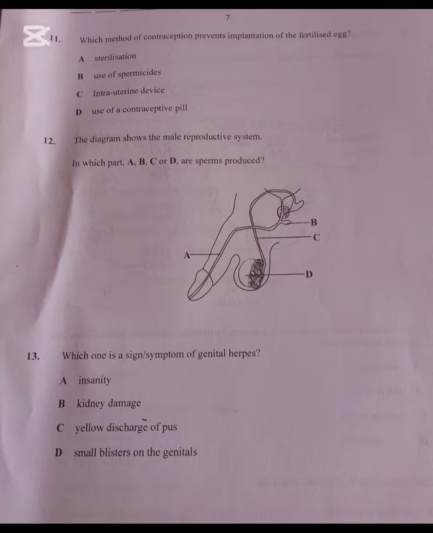Let us proceed to number 11. Which method of contraception prevents implantation of the fertilized egg? So we are going to select C as our answer, which is the intrauterine device.